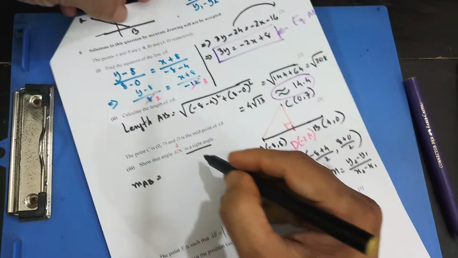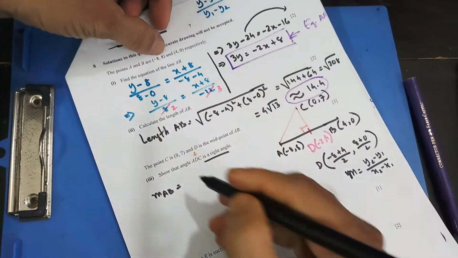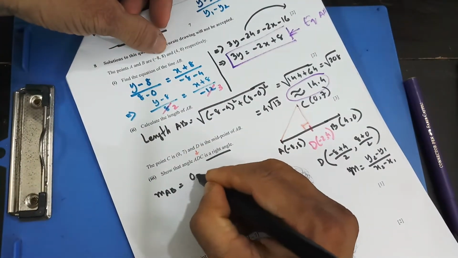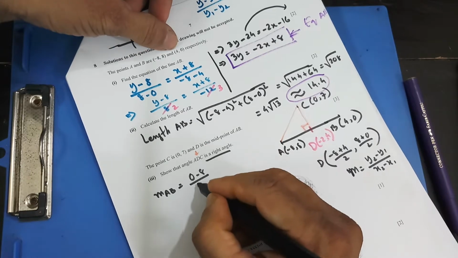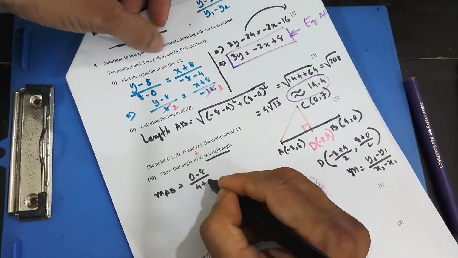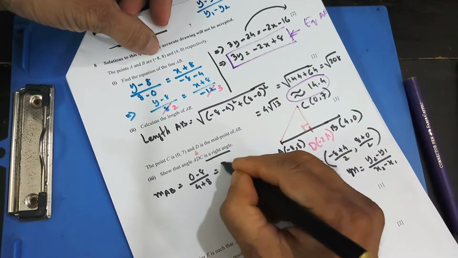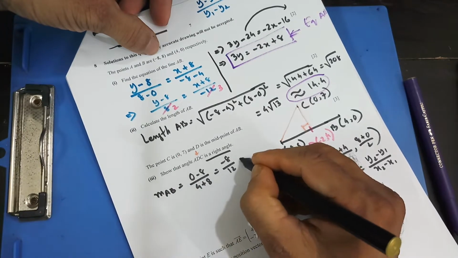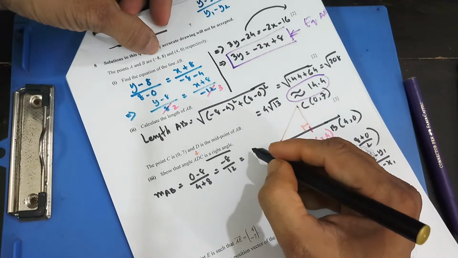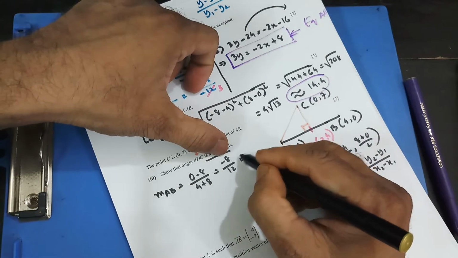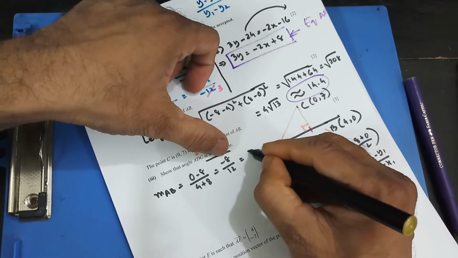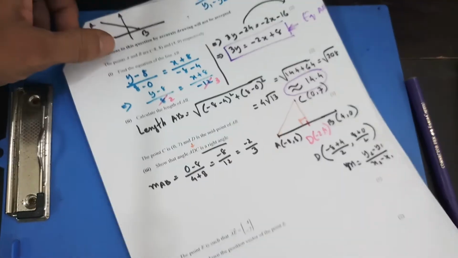So over here for AB, 0 minus 8 over 4 minus minus 8, that's going to be minus 8 by 12, equal to, if I cross it out by 4, 2 by 3, with the minus sign, so minus 2 by 3.